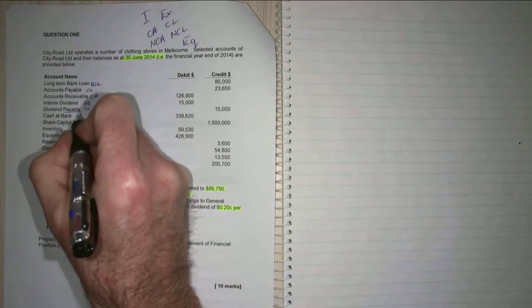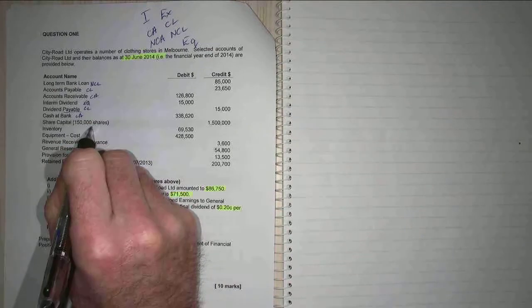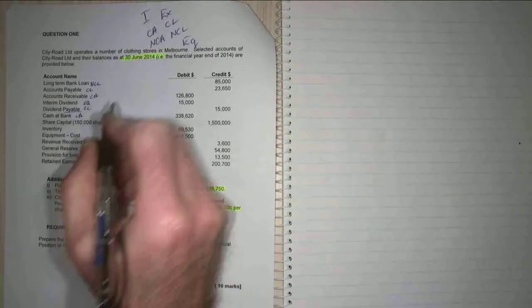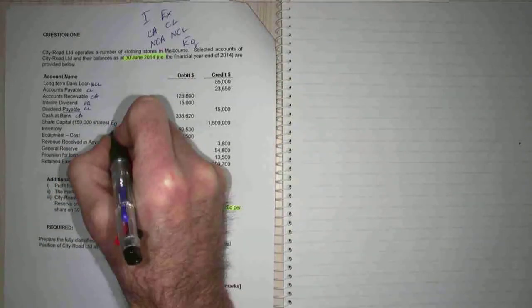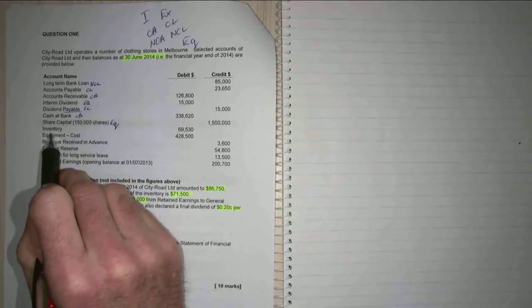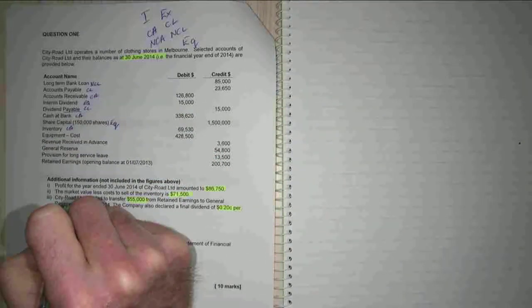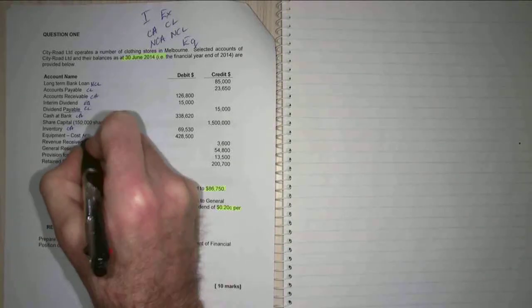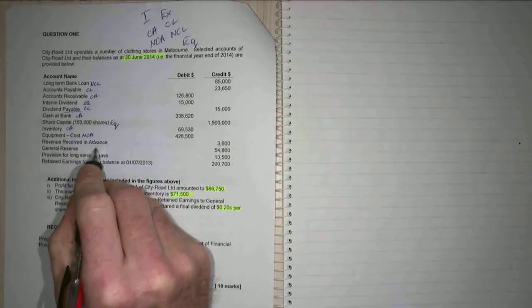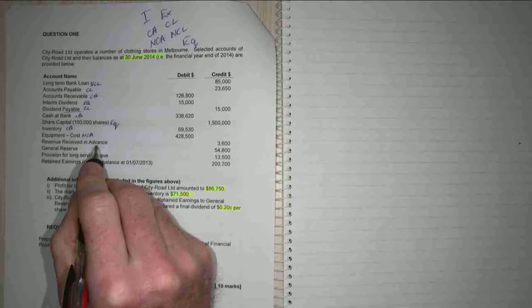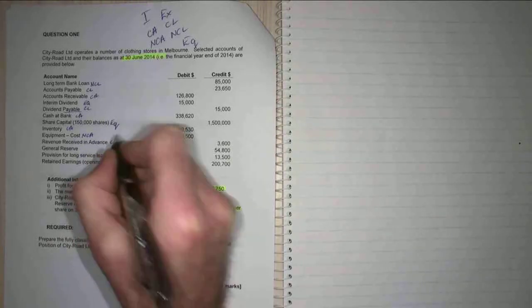Current assets. Share capital. Share capital, yeah, I heard someone say equity, yep, good. Inventory. Current assets. Equipment at cost. Yeah, non-current asset. Revenue received in advance. Current liability, yes, we owe someone something.